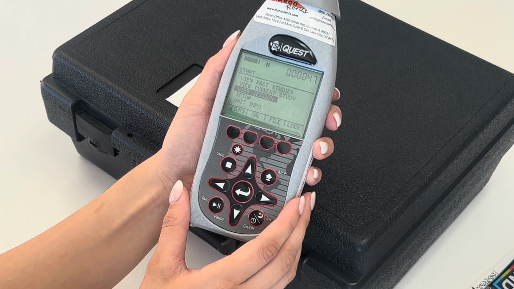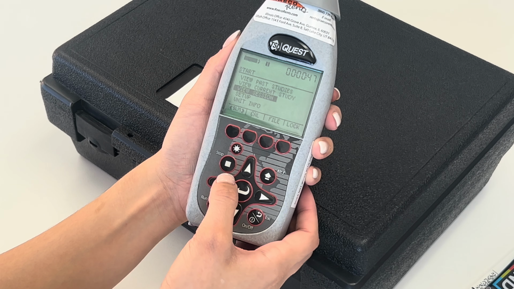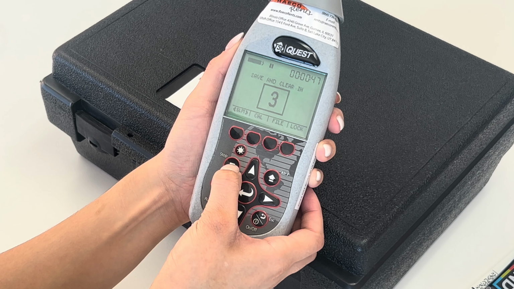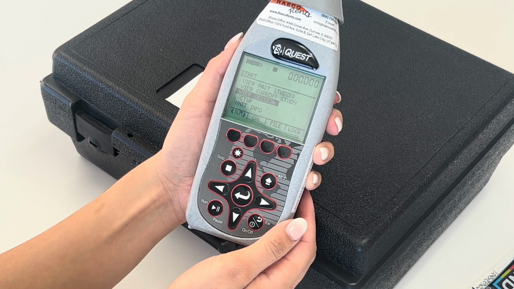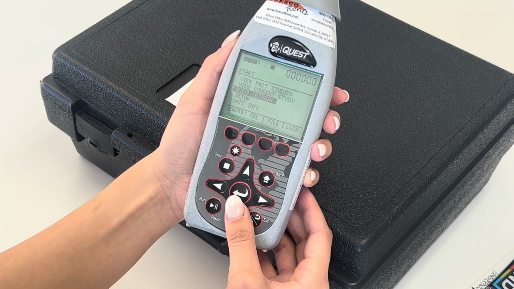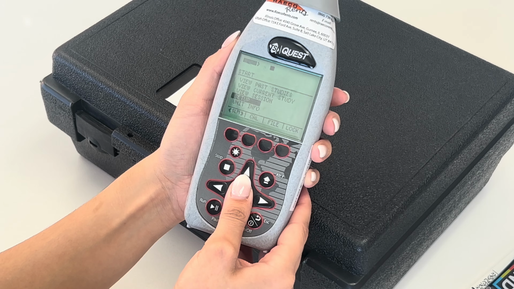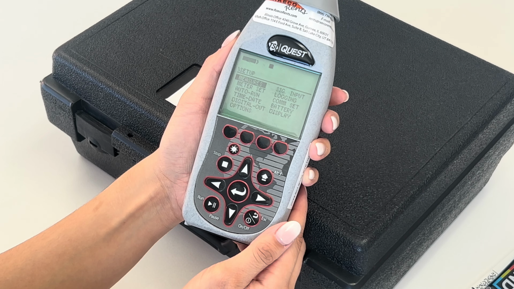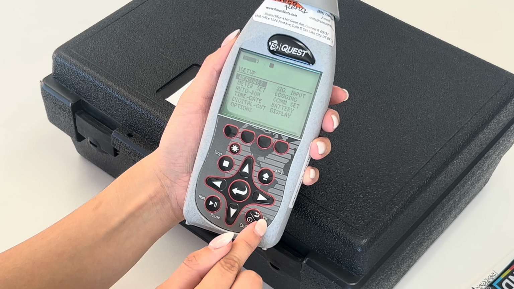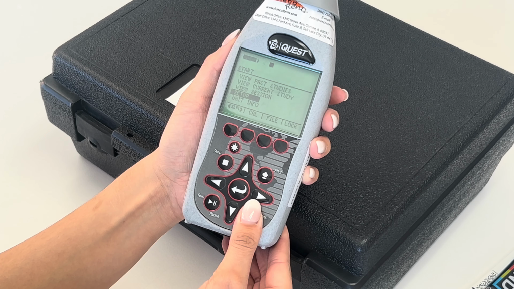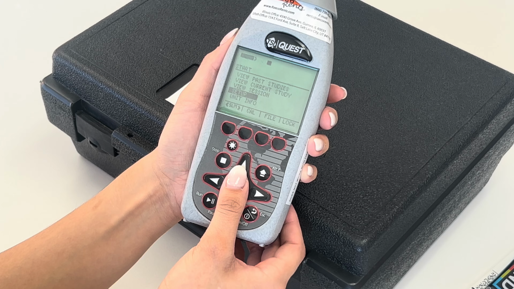Now it is paused. In order to stop the study, you must press the stop button and hold it, and see the countdown until it gets to 0. Now that the study has stopped, we can use the up or down arrows, go into setup, and hit enter to open up the setup menu. If you wish to go back, hit that escape button or the on and off button.